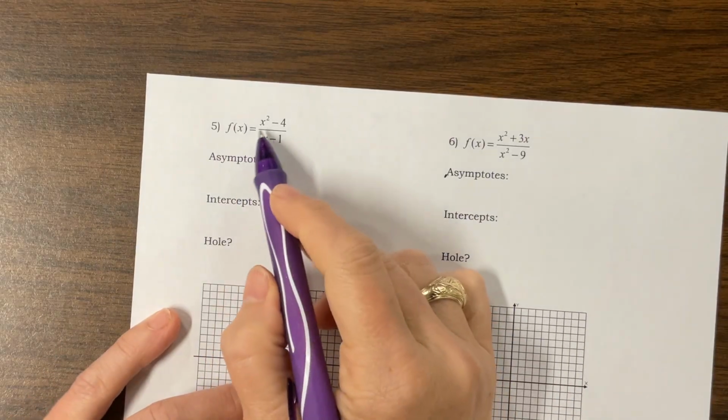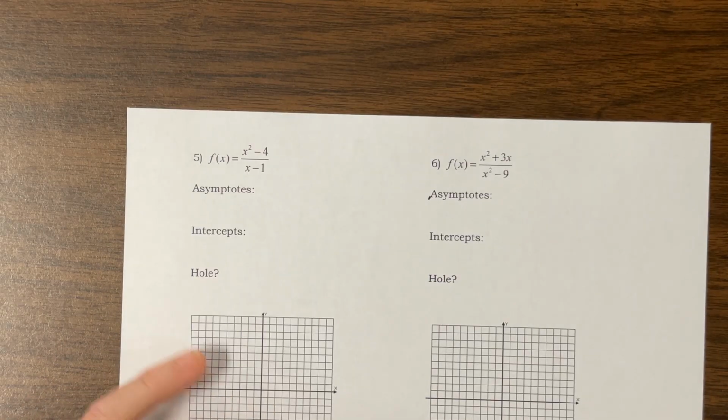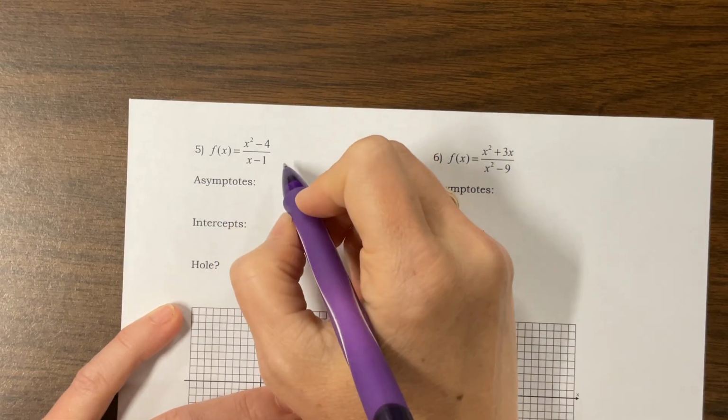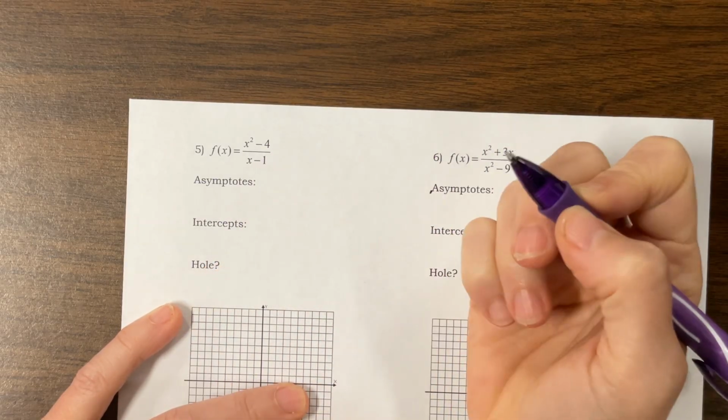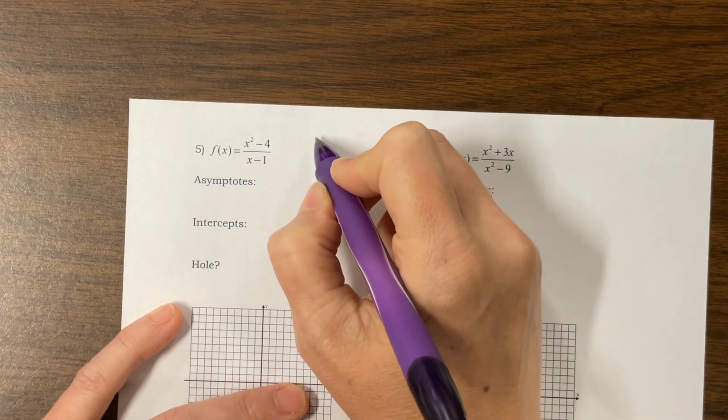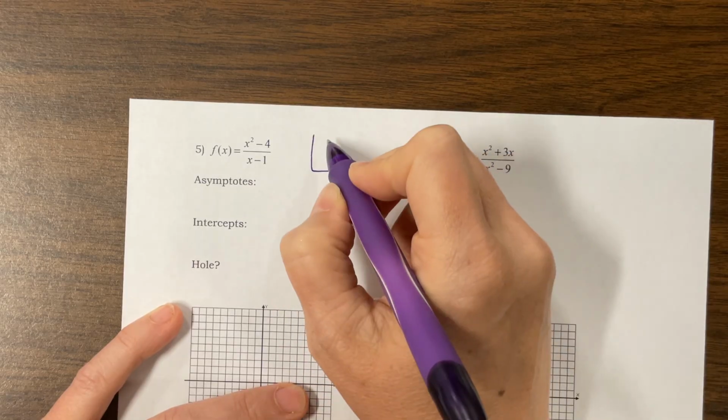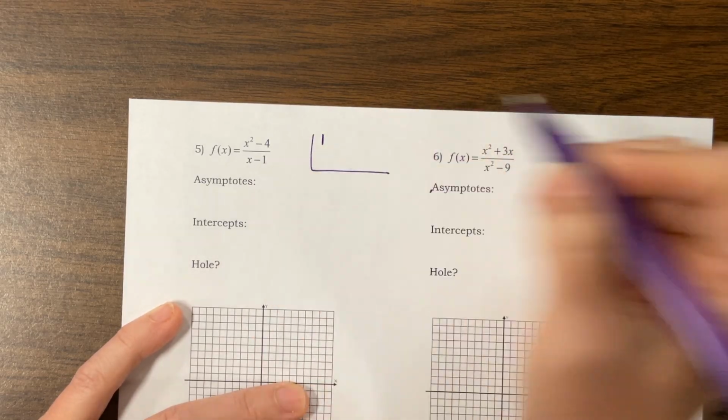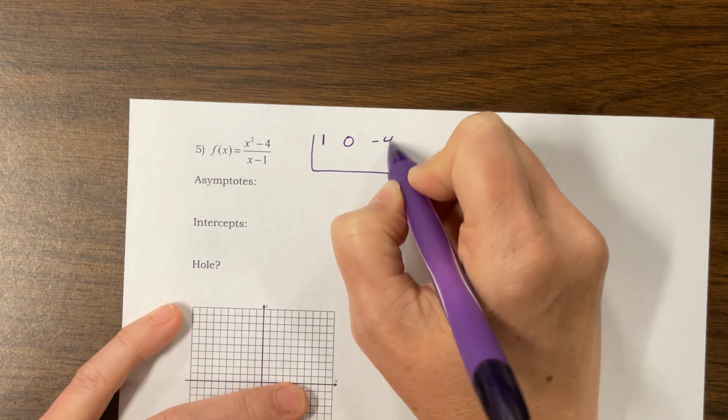I see an x squared minus 4. Okay, so let's see how, on this one, it's top heavy. So we have a slant asymptote. So to find the slant asymptote, we're going to divide. We're going to use synthetic division. There's a 1 x squared. There are 0 x's, and it's -4.